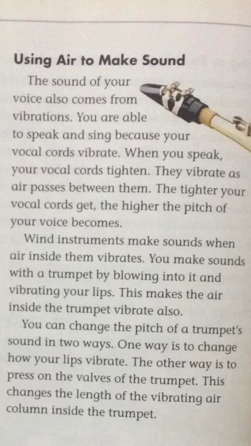And as she cuts the straw short, there is less air inside the straw, and the sound that the straw is producing is more. So, the less air there is inside something, the higher is the pitch of sound that it produces. So, less air means more sound, and more air means less sound.